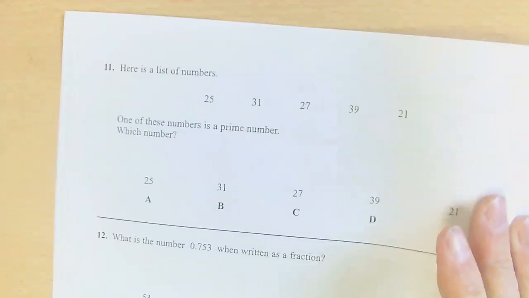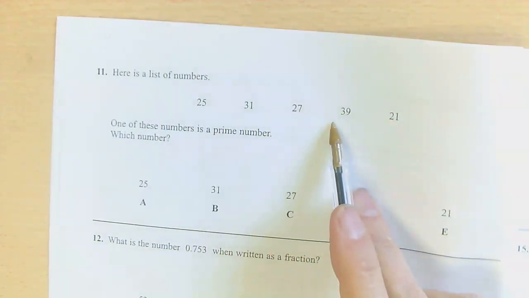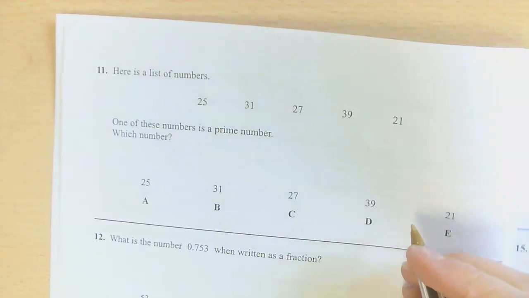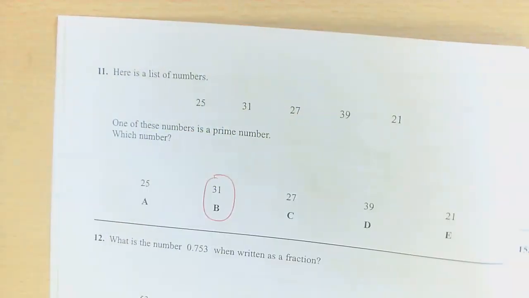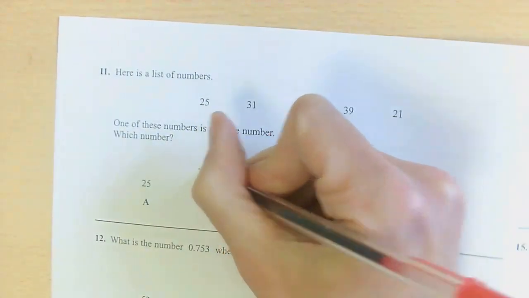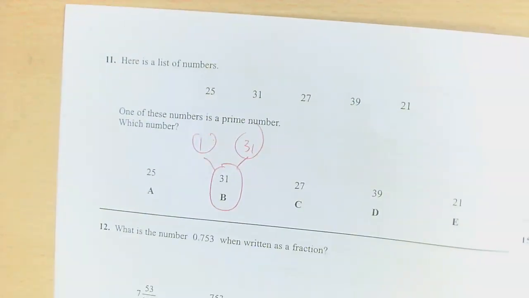Okay, question 11. Here is a list of numbers: 25, 31, 27, 39, 21. One of these numbers is a prime number. Which one is it? In this particular example, it is 31. 31 has only two factors, 1 and itself. All the other numbers have more than two factors.